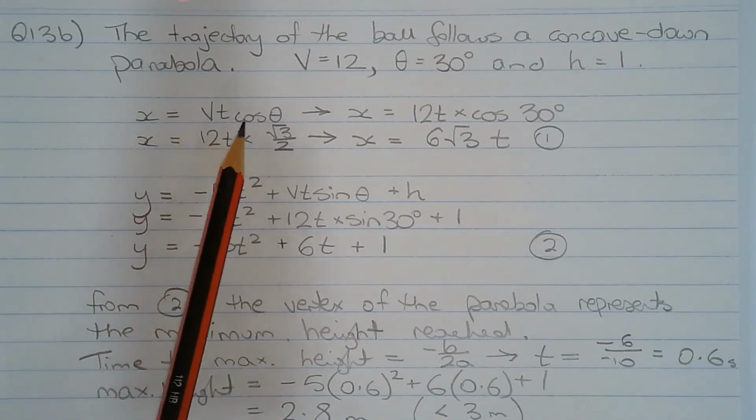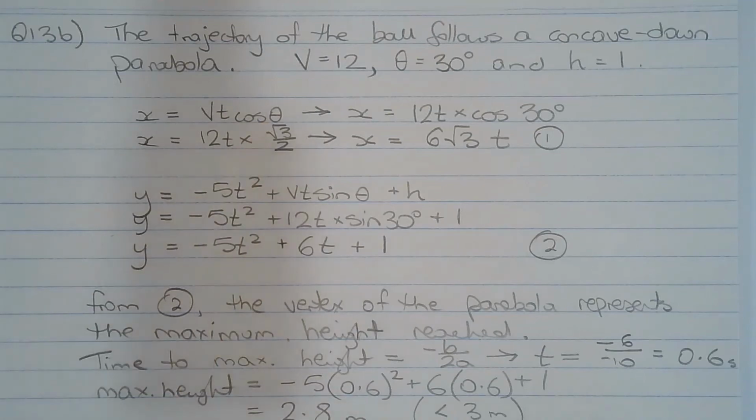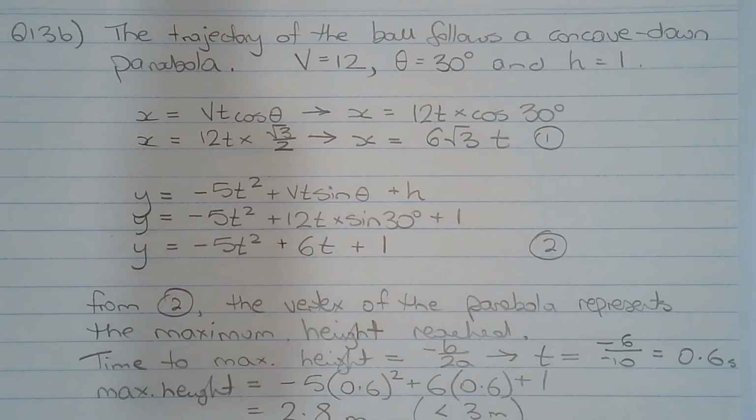x equals vt cos theta. And substituting in v equals 12 and theta is equal to 30 degrees, we get x equals 6 root 3 multiplied by t. And we'll call that equation number 1.